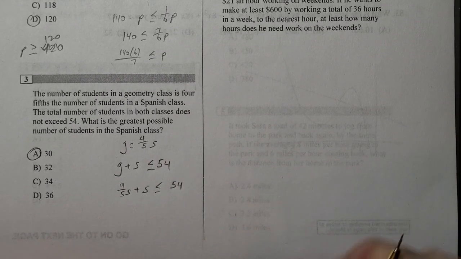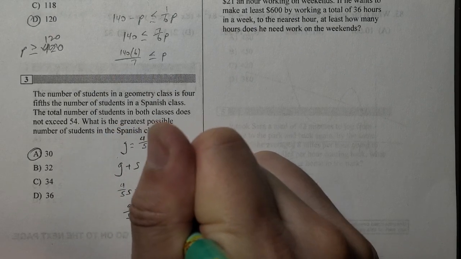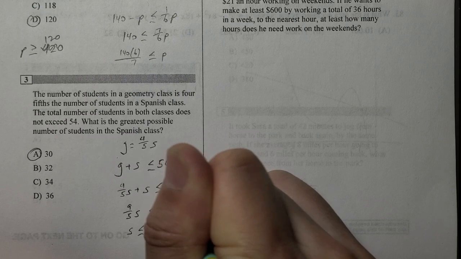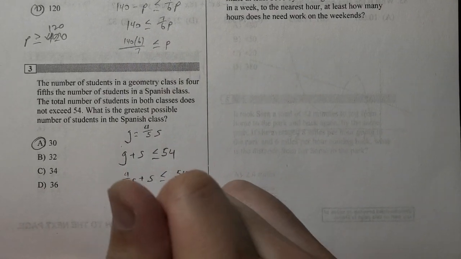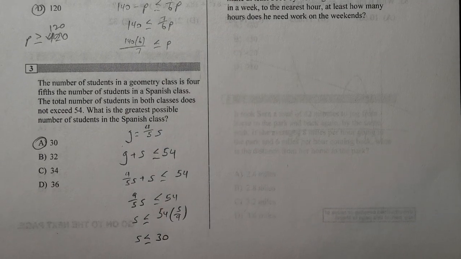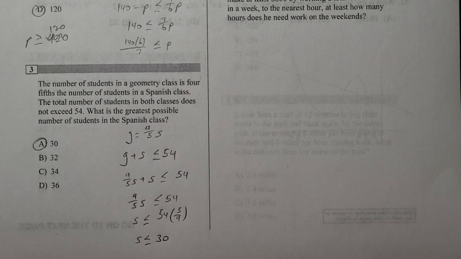Okay, so this is 9/5 S less than or equal to 54. S is less than or equal to 54 times 5/9. So S is less than or equal to, that is 30. And exactly as I was saying, answer is A.